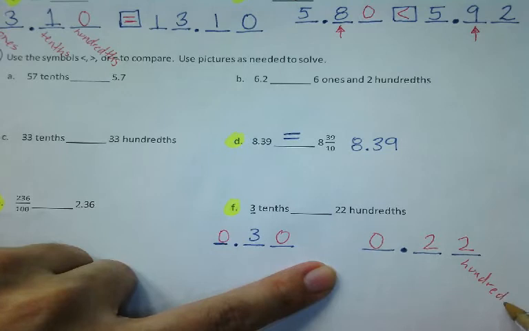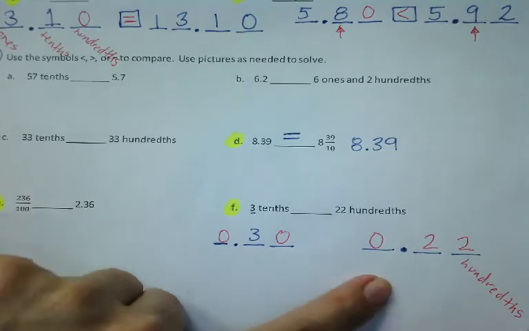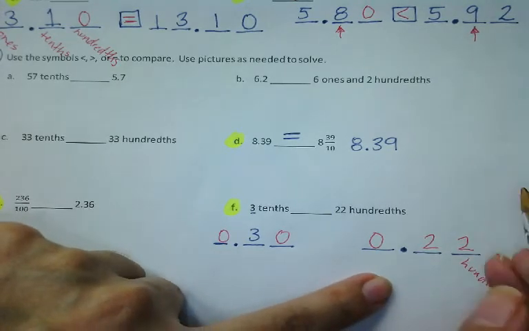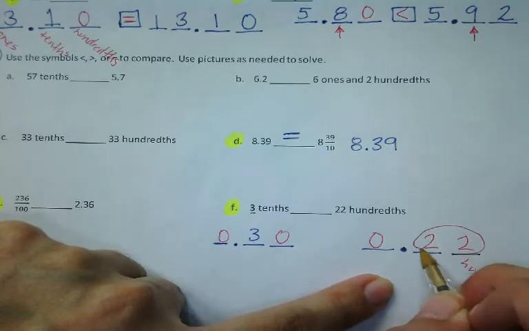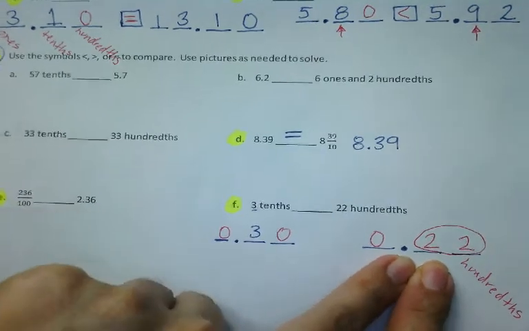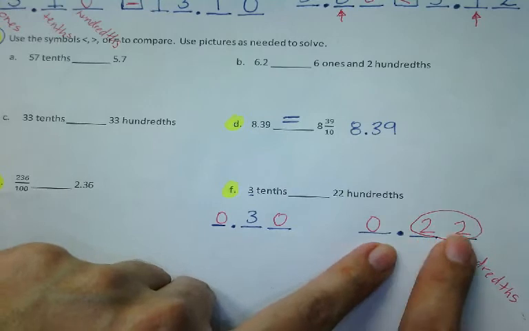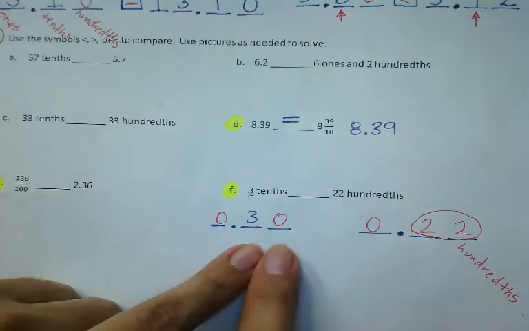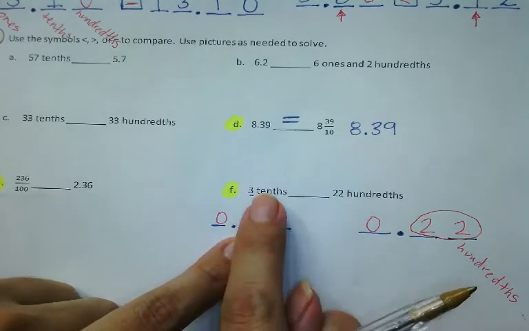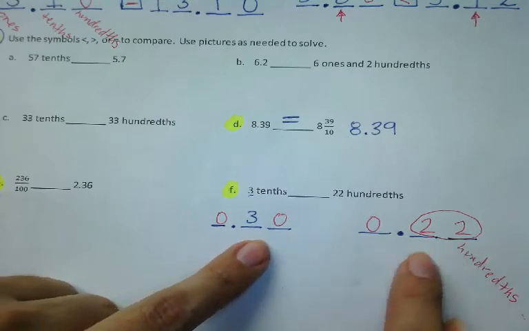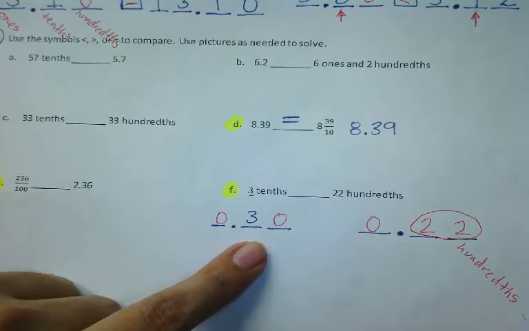hundredths. And this you learned in yesterday's lessons. Remember when you were grabbing the two digits together? So 22 hundredths. So now that I have placed each digit into its right place value, I can compare them.